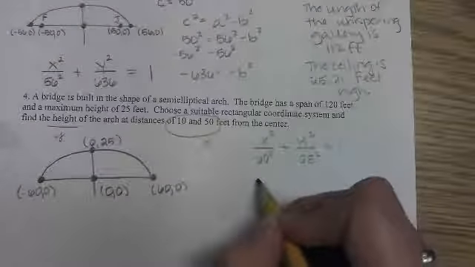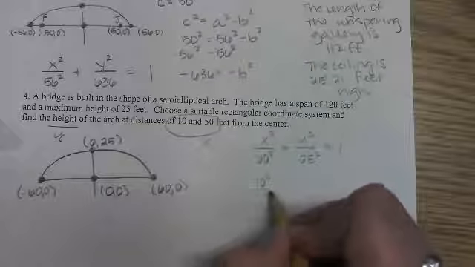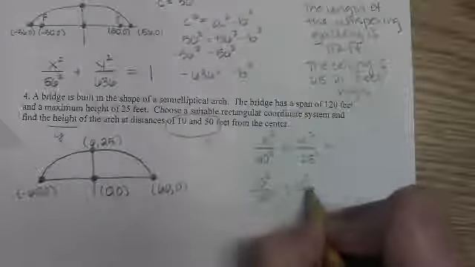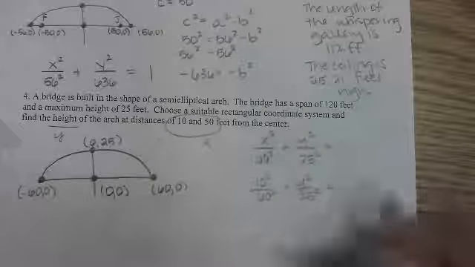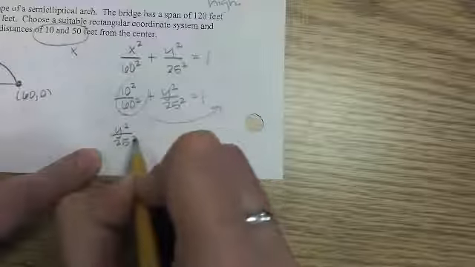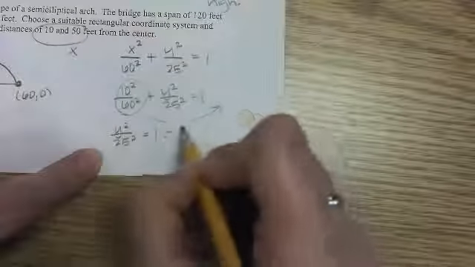So for my first answer, I'm going to do 10 squared over 60 squared plus y squared over 25 squared equals 1. You can write this all out on your paper and then plug it in, which is what I'm going to do because I don't feel like standing up and getting a calculator. Or you can plug it in your calculator as you go. It's up to you. So if we want to get the y squared by itself, what could we do? Yeah, take this whole fraction, move it to the other side. So we have y squared over 25 squared equals 1 minus that whole fraction.